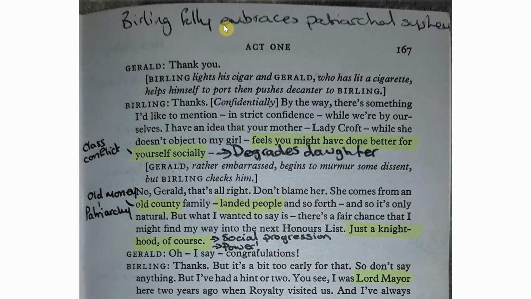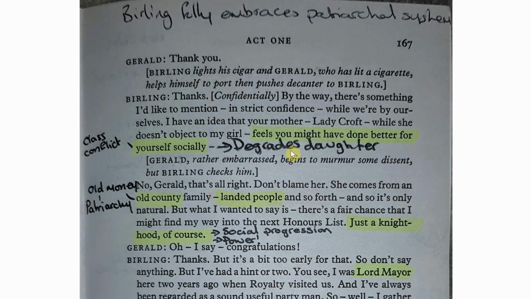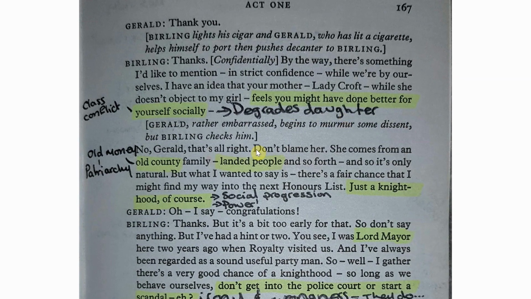Okay, we now see some of Birling's full embrace of the patriarchal system. We see him degrade his daughter. He says to Gerald that he understands that Lady Croft, while she doesn't object to my girl, feels she might have done better for yourself socially. And in doing so, he shows Gerald that he recognises that his family are from a lower social class than Gerald's family. And when Gerald, rather embarrassed, tries to get Mr. Birling to change the topic, Birling says, no, it's fine. Don't blame her. She comes from an old county family, landed people. This is him directly saying that they are from old money, and that they are very representative of the patriarchy, that they are the ones with the power.